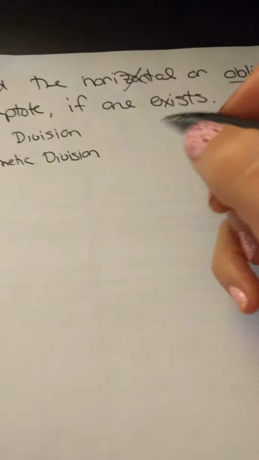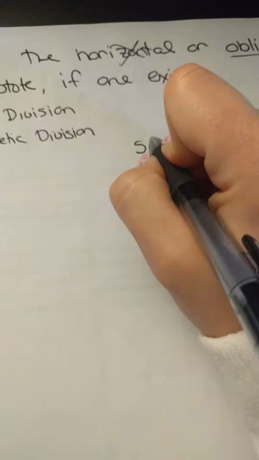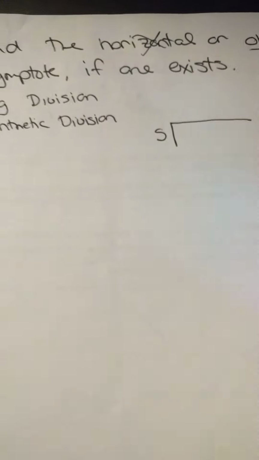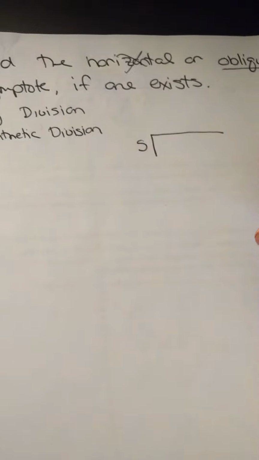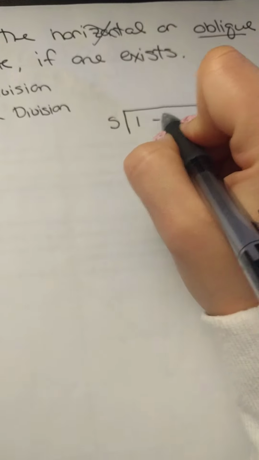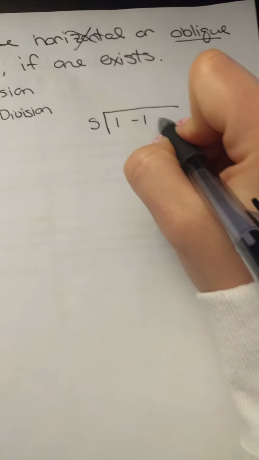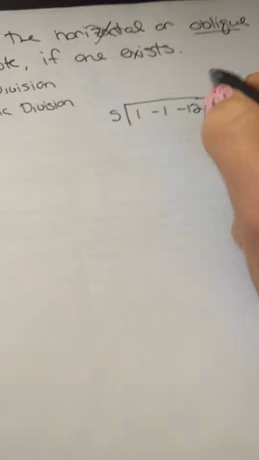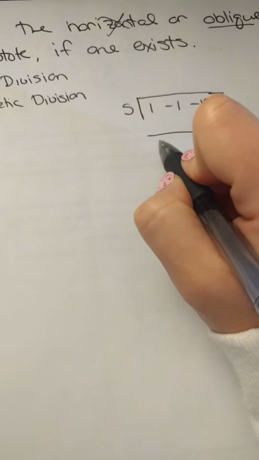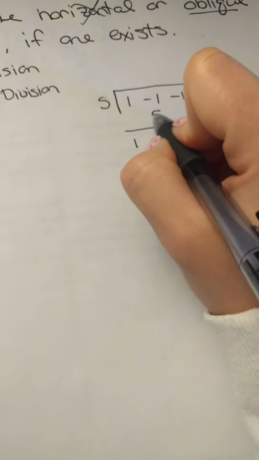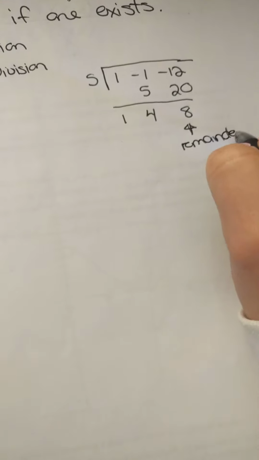In using my synthetic division, I'm going to be taking 5 into the coefficients of my numerator. So that'll be 1, -1, and -12. Doing the synthetic division then, this will be 1, 5, 4, 28. Now mind you, this is my remainder.